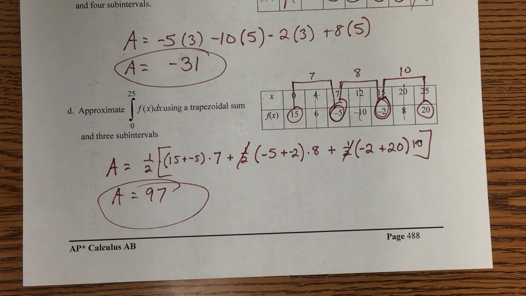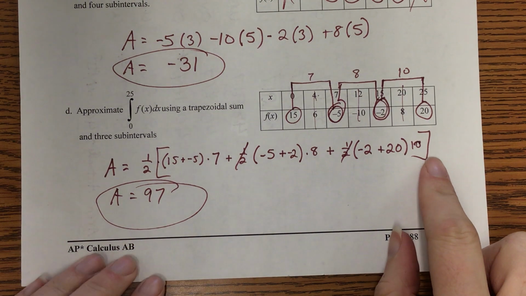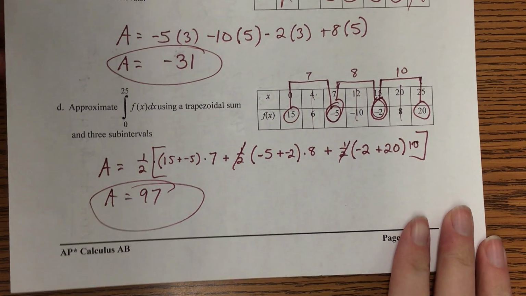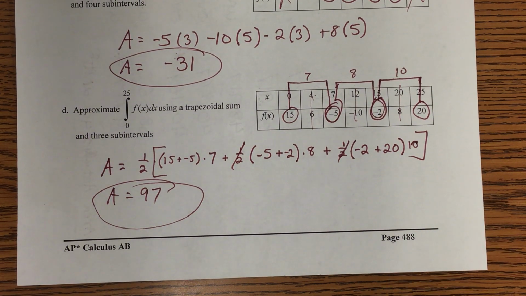These show up an awful lot on the AP exam, and that's because they're really easy to make up. These problems are super easy to just come up with and come up with a new one every time they take the AP exam. So get good at these.